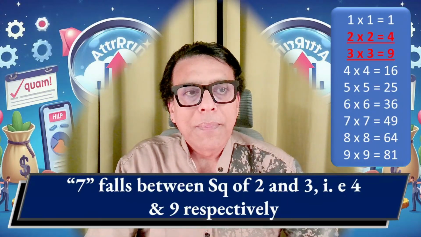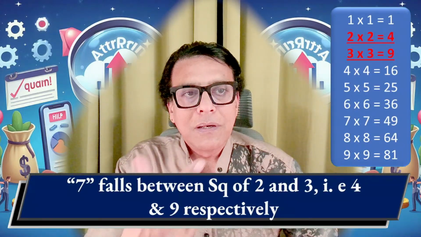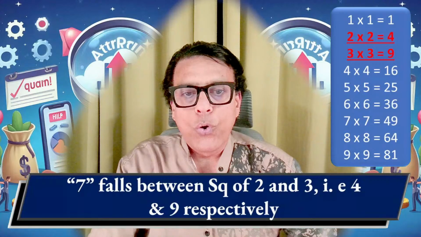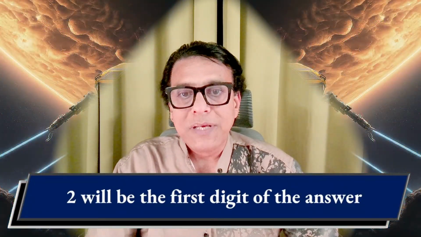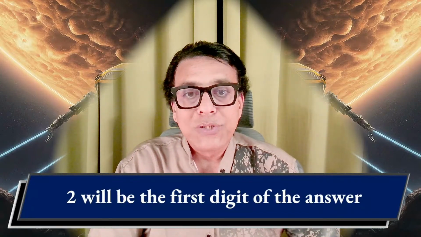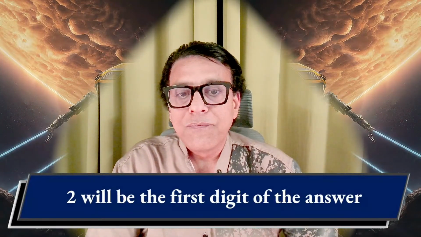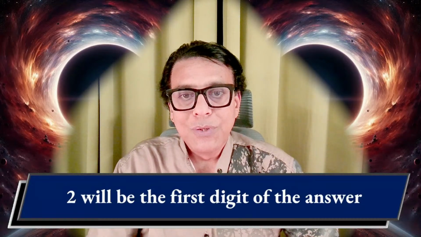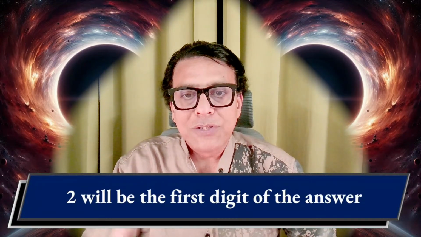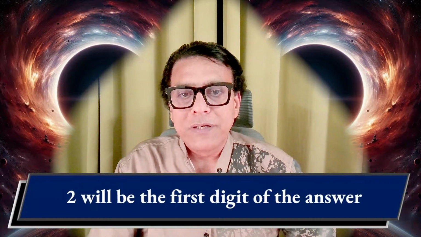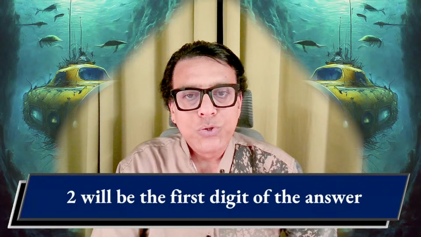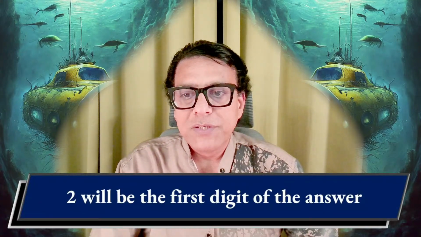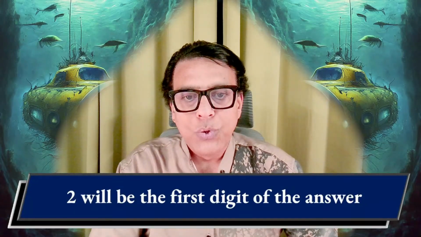Let's look at the smaller number, which is 2, because 9 is much bigger than 7. So logically 2 will be the first digit of the answer. Just by looking at the number itself, without any calculations, we are now determining the last digit and the first digit. We got two choices for the last digit, but for the first digit, we got one choice, which is 2.